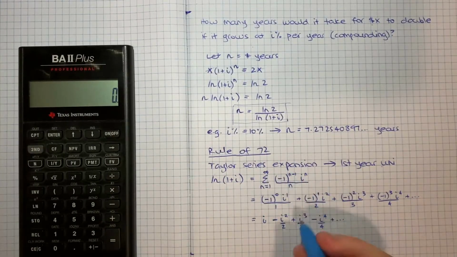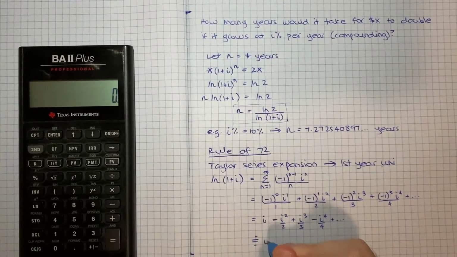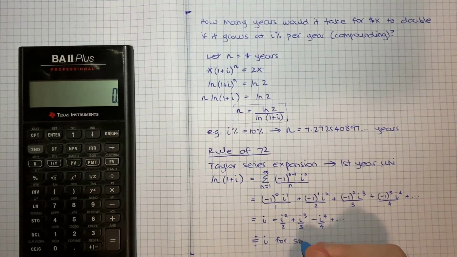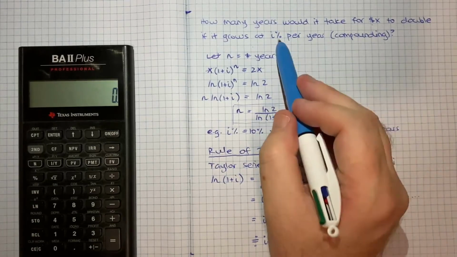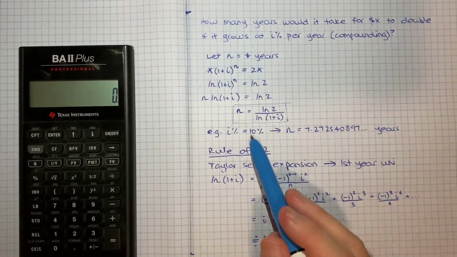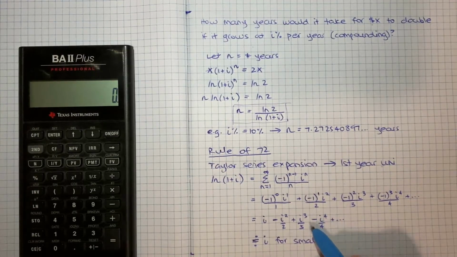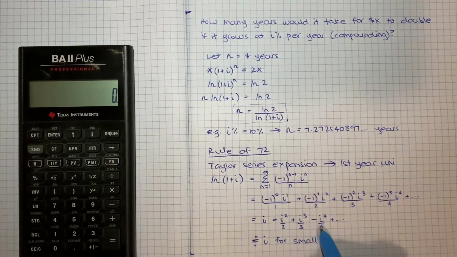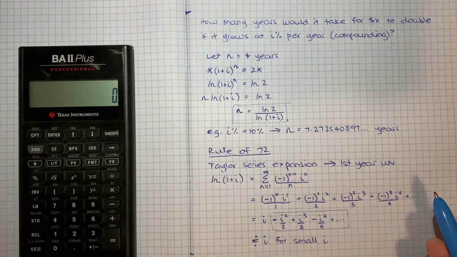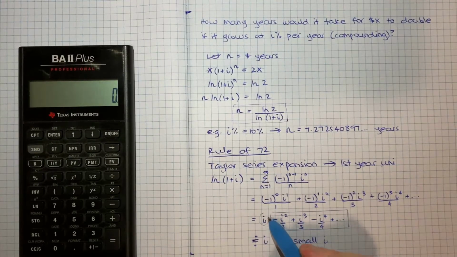Where we get to our approximation is we can say this is approximately equal to I for small values of I. And when we're dealing with percentages, that's quite small. So 10% is 0.1, that's a small number. The reason we can make this approximation is that when you've got a small number, something quite close to 0, and you square it or cube it or take it to the power of 4, it just gets smaller and smaller. And then when you're dividing by ever-growing denominators, it gets smaller again. So all of these parts of the series become negligible in value. The bulk of the value is in this first term I, which is why we can say it's approximately I when I is small.